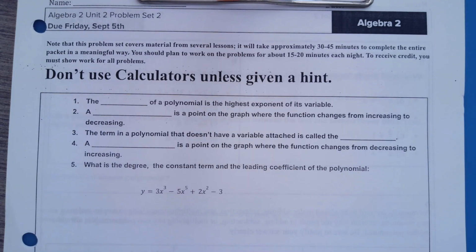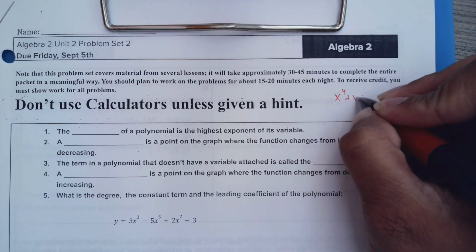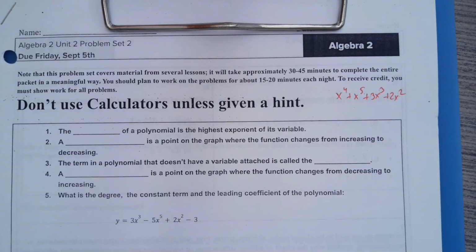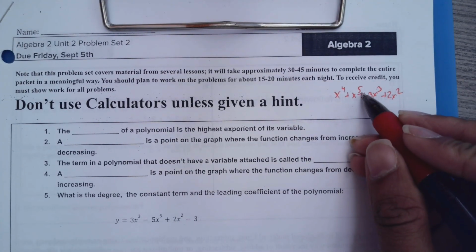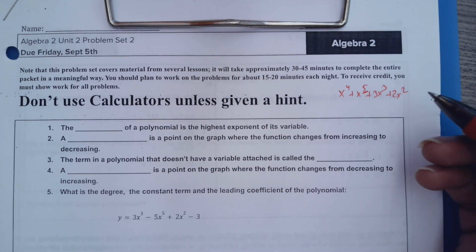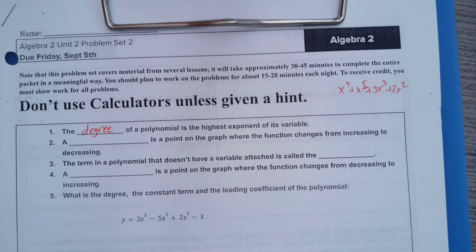So when you talk about that, given any polynomial, I'm just gonna use a red pen actually, give me just a second. So given a polynomial, let's say x to the power of 4 plus x to the power of 5 plus 3x cubed plus 2x squared and so on. They're asking you, given this polynomial, what does the highest exponent of its variable represent? Here, 5 is the highest exponent in terms of x. What does it represent? Well, it represents degree.